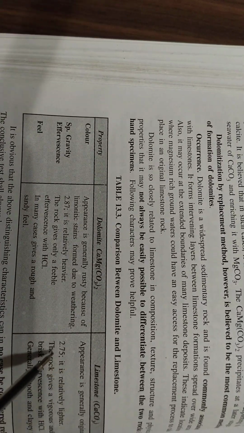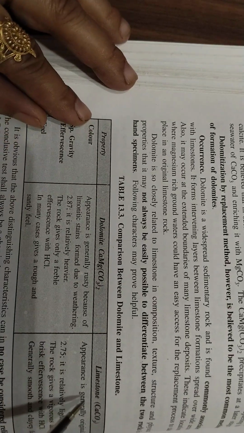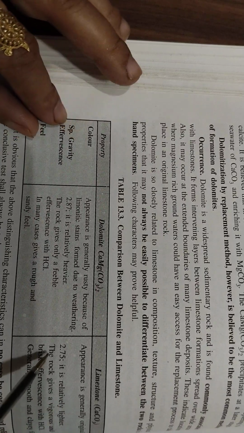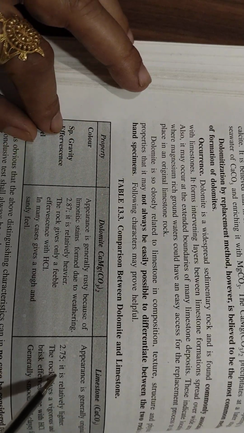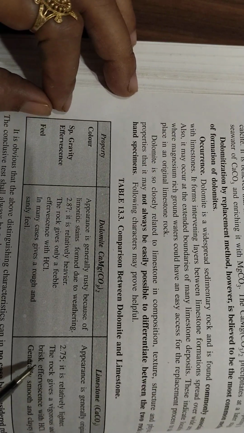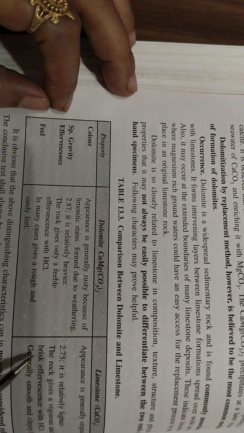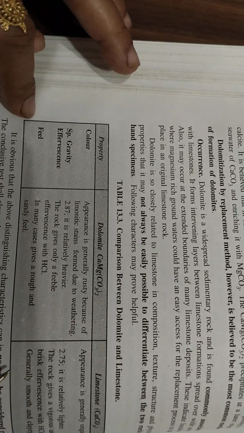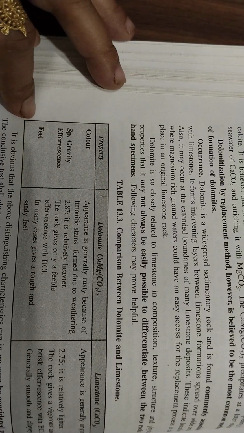And limestone: calcium carbonate. Color: appearance is generally grey, and specific gravity 2.75. It is relatively lighter. Effervescence: the rock gives a vigorous and brisk effervescence with HCl, and the fracture generally feels smooth and clayey.